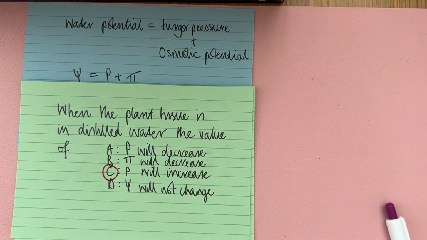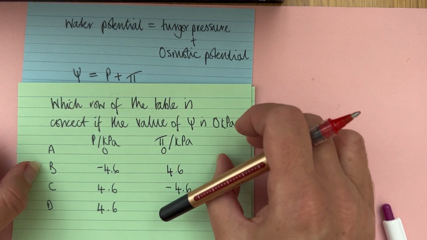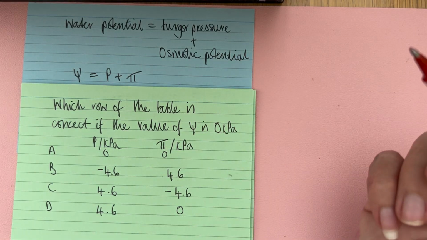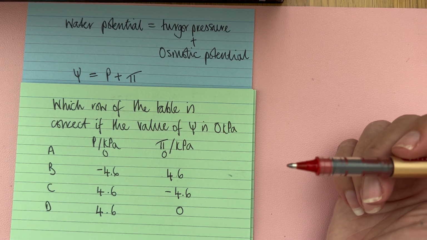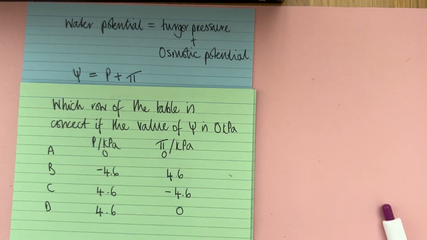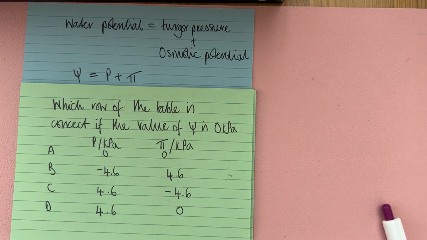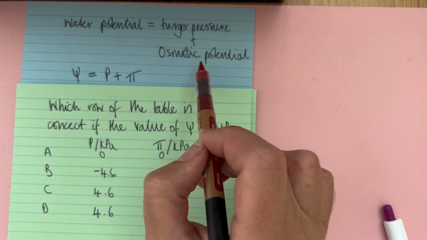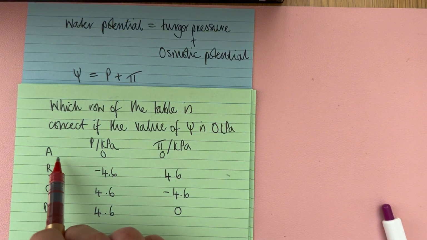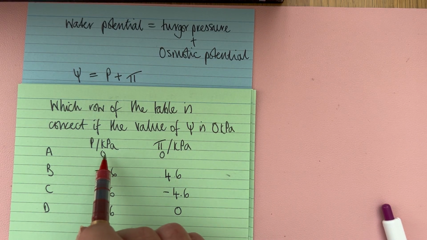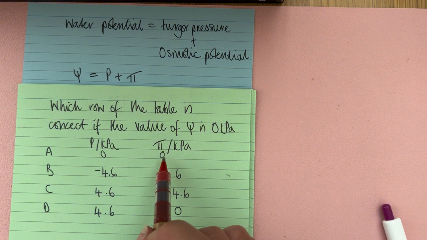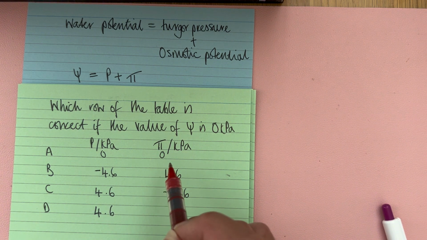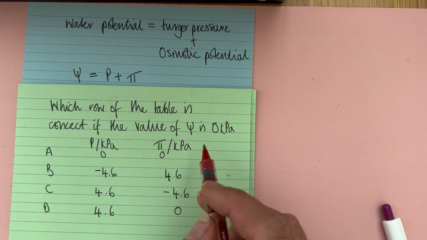The pressure will increase. And then this is the final type of question you get in your exams on this. Which row of the table is correct if the value for water potential is 0 kilopascals? So water potential is turgor pressure plus osmotic potential. So they've got to add up to 0. But it can't be 0 and 0, because the cell will not have an osmotic potential of 0. It's not full of distilled water. So it can't be that one.